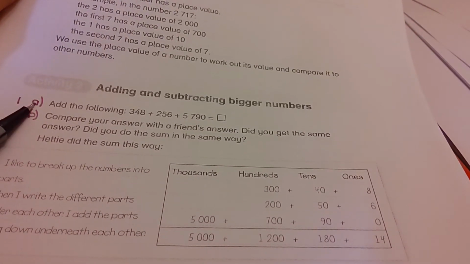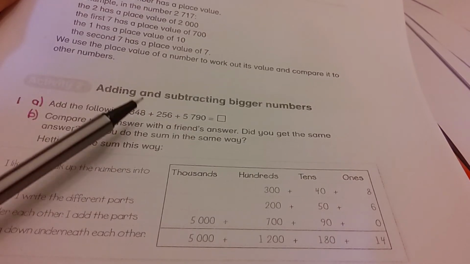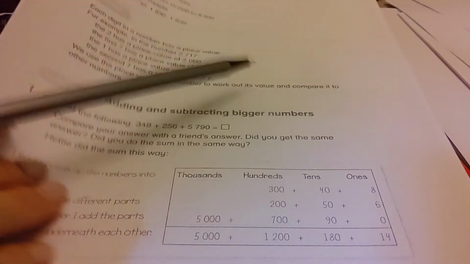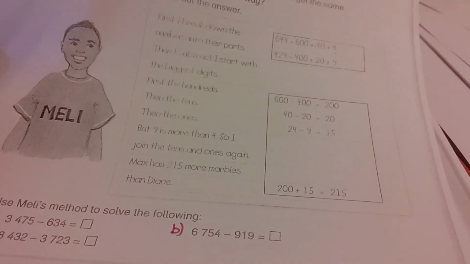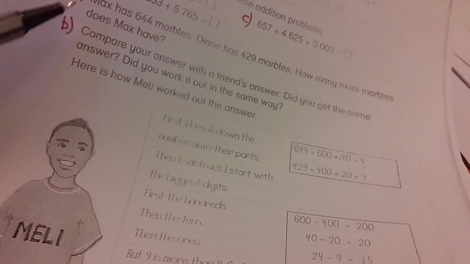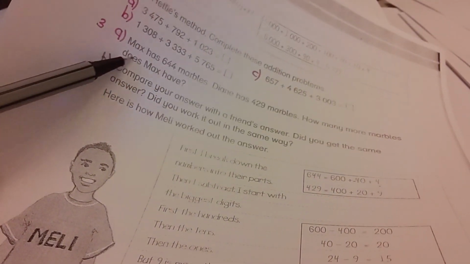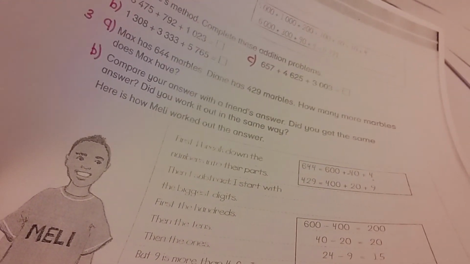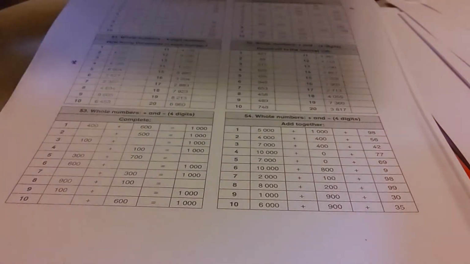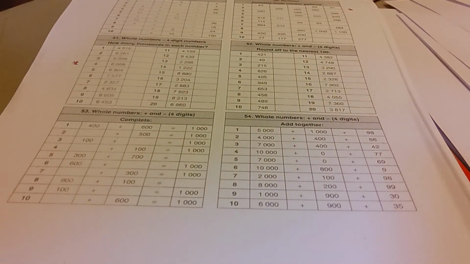Remember, number 1A we have to do in expanded notation, as well as number 3A. Sorry, down. Number 3A, we also have to do in expanded notation. All right. Then you'll see that I wrote that you have to do mind maths.